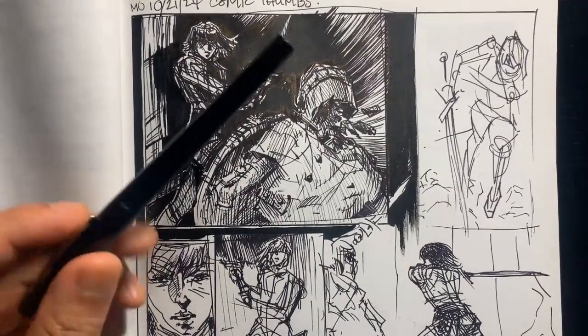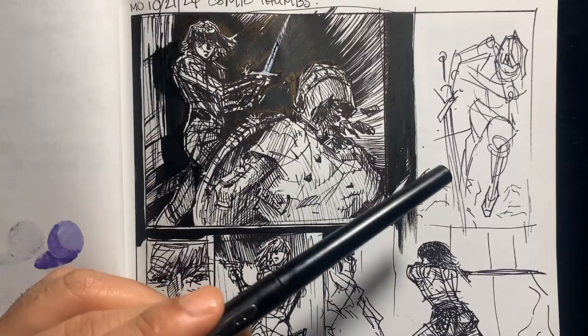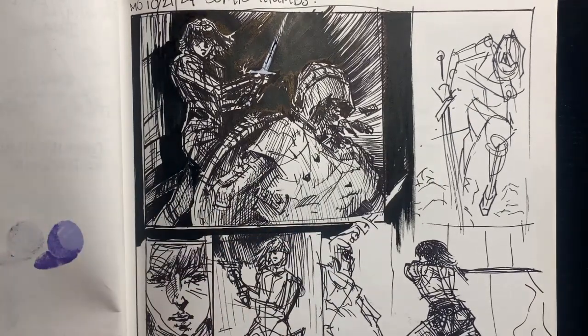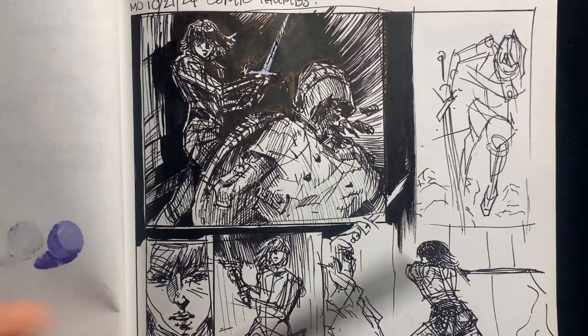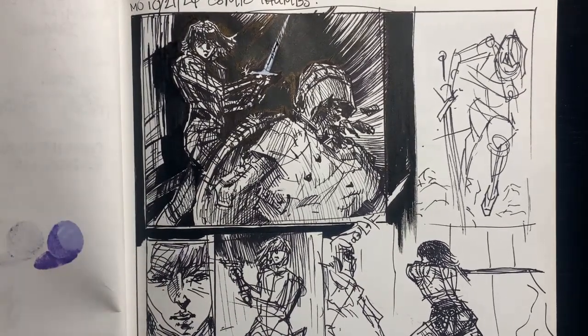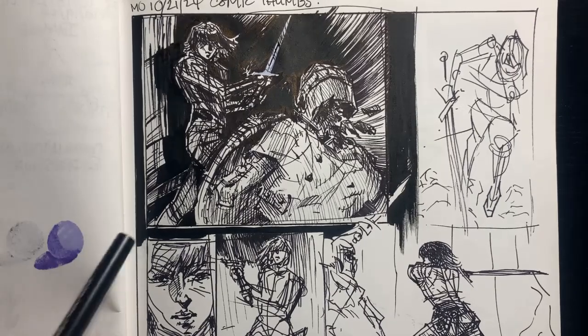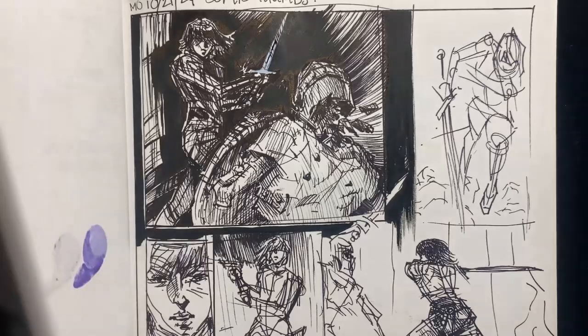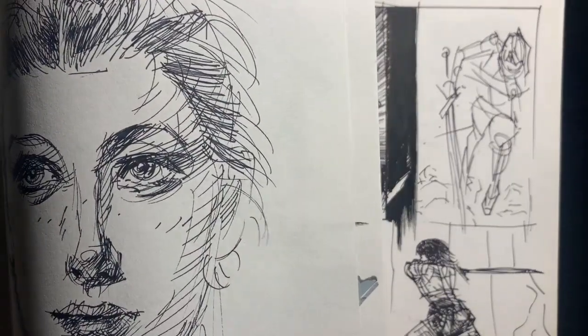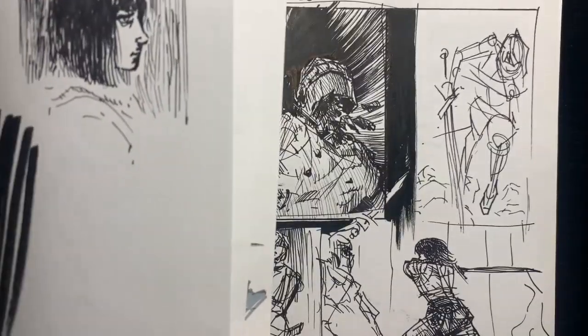On this page, I just went in and sketched the page, didn't thumbnail it, and didn't look at reference. I just went off of that first page that I did, which is this one, because I know this might be your first video of mine.